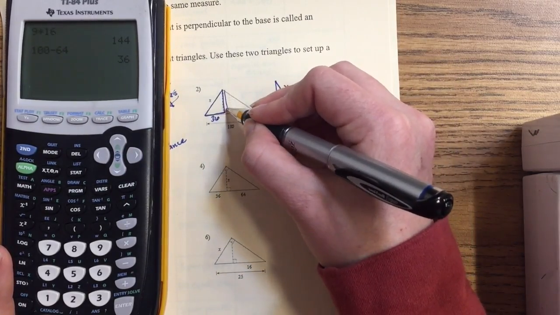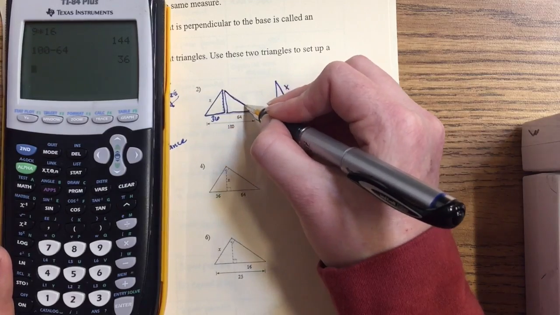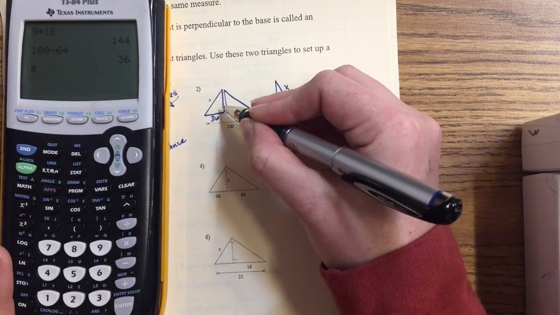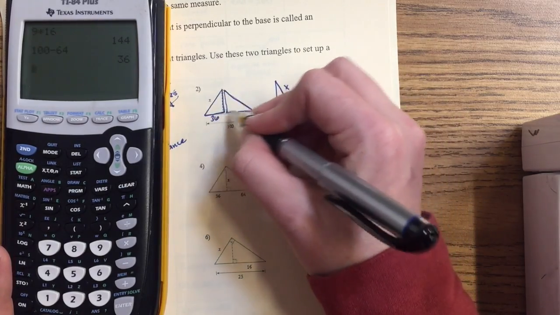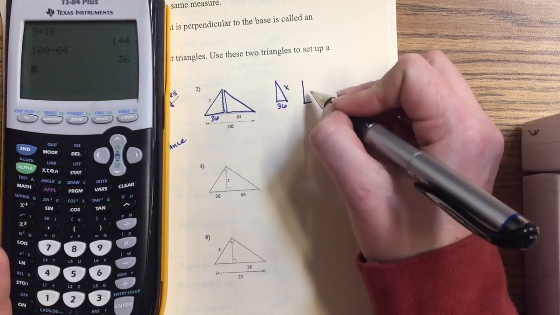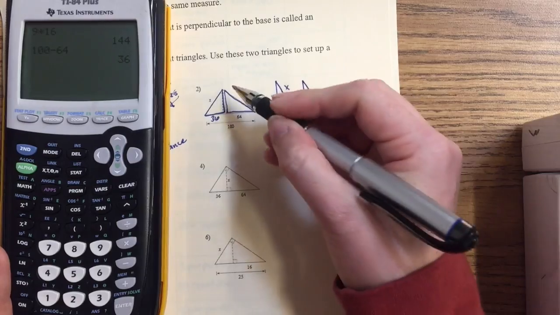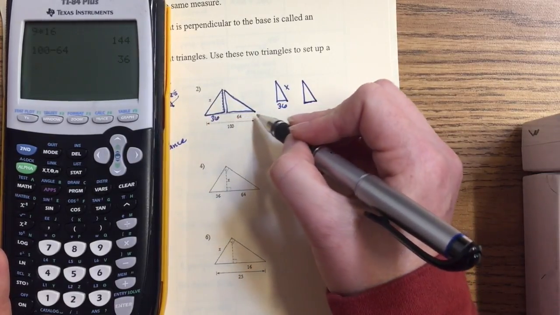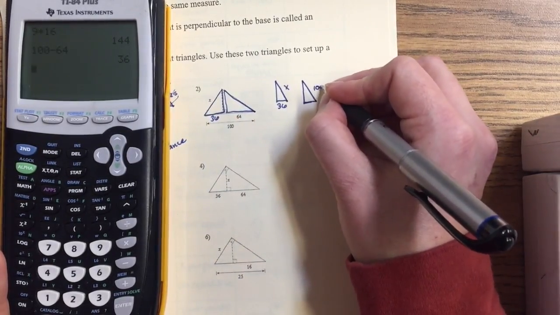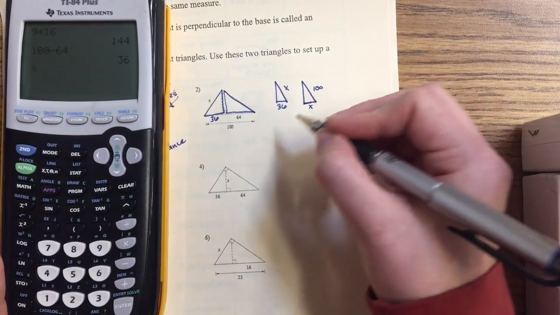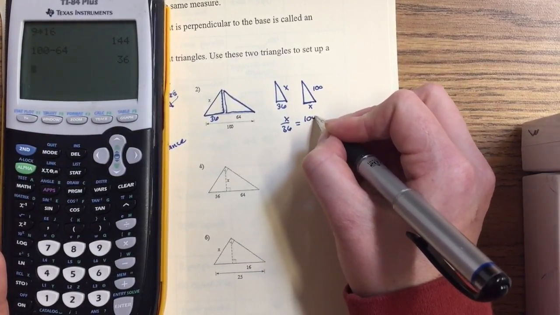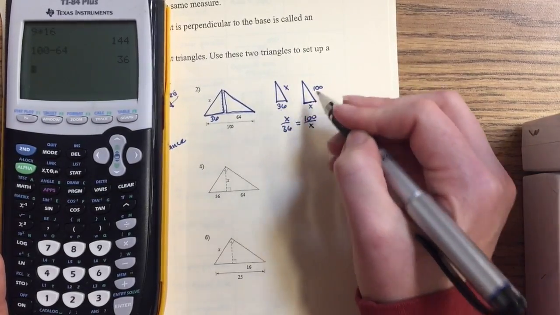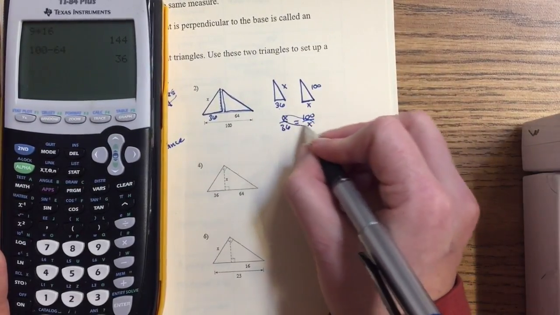Then I have this triangle right here. All I know is the 64 on it, so I'm not even going to worry about that triangle. And then I have the big triangle. On the big triangle, the hypotenuse is the 100, and x is the small leg. X over 36 equals 100 over x. Notice I set it up same order.